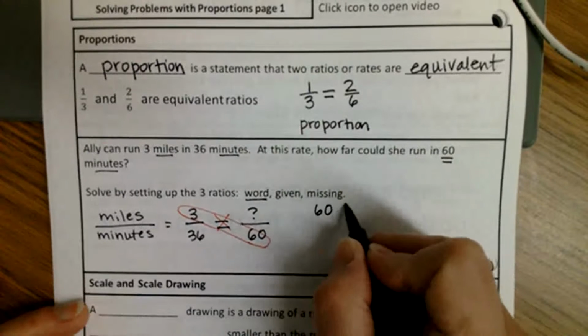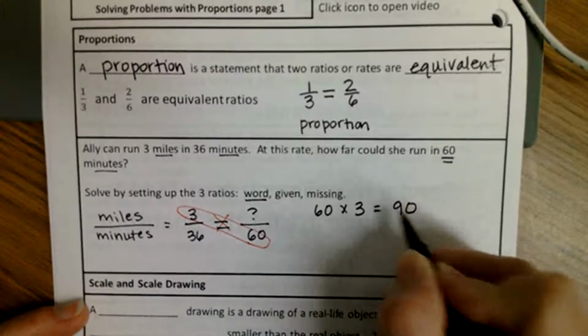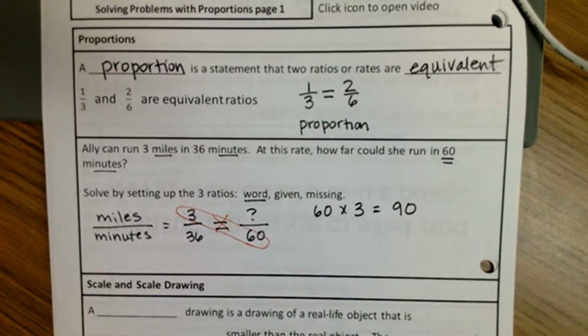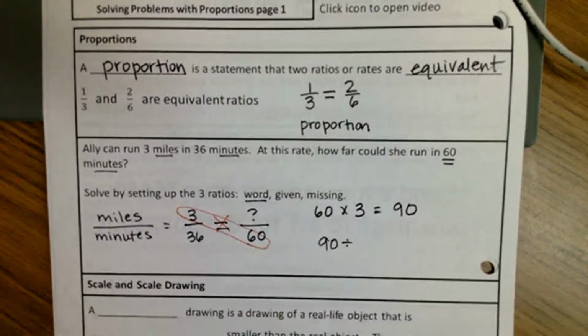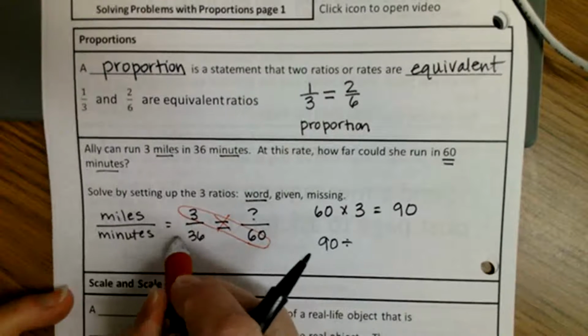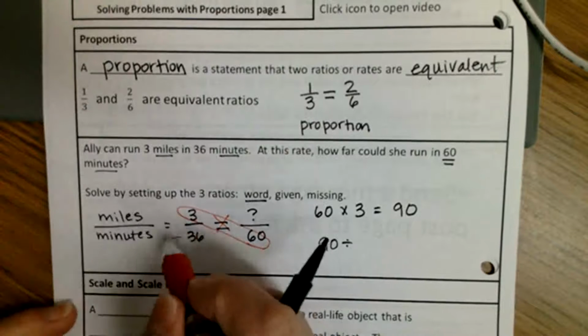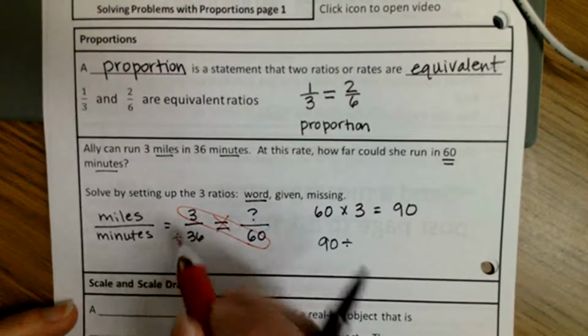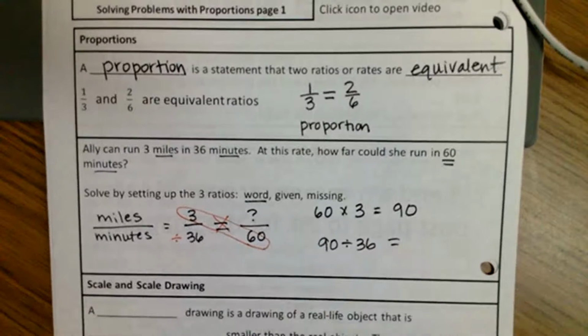So 60 times 3 equals 180. And then what we're going to do is we're going to take the answer and divide it by the third corner, okay? So we're going to divide by 36, right? Remember in this module, modules 6 and 7, that's when we started to be allowed to use calculators.